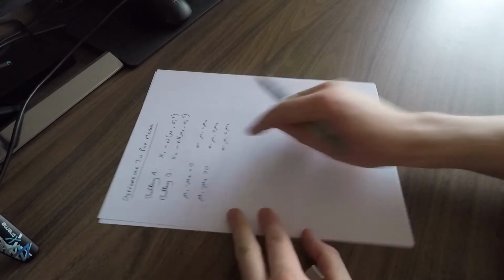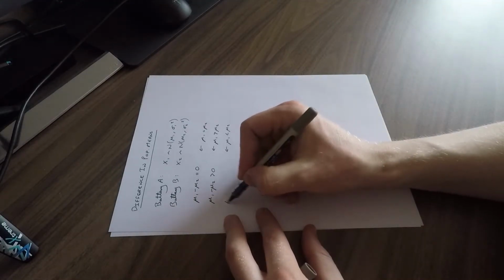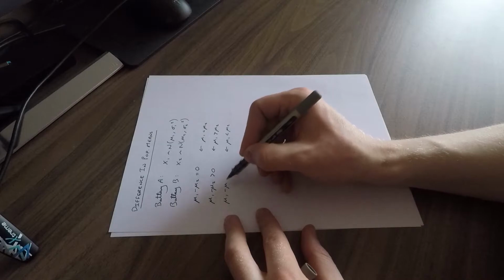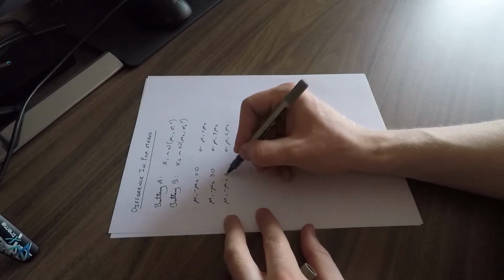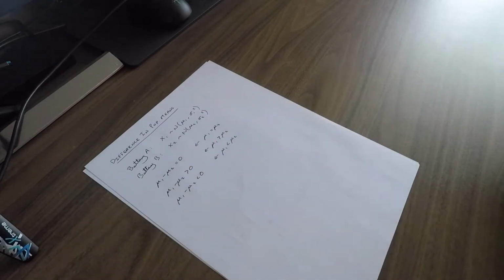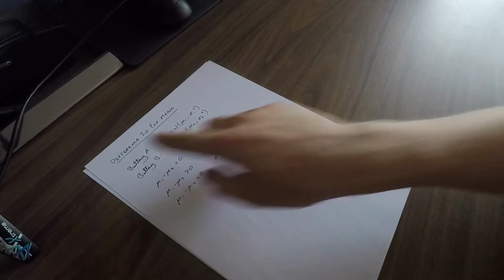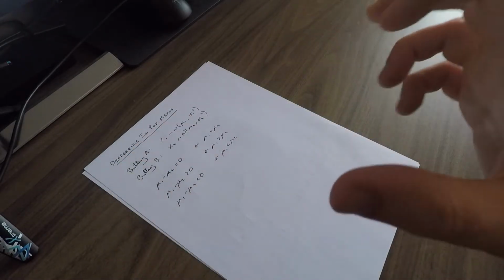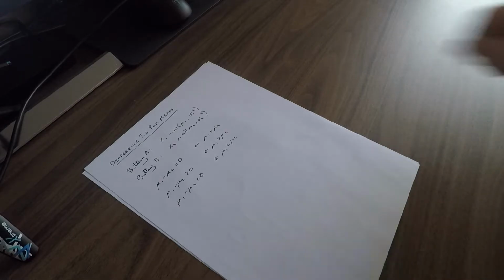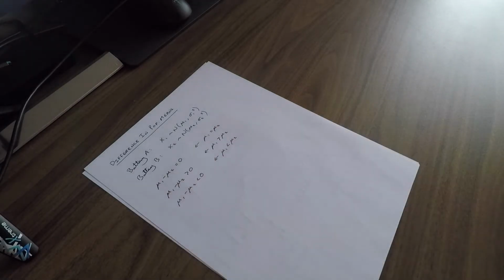In other words, battery 2 has the longer lifetime, in which case I take away mu2 from both sides, and mu1 take away mu2 is less than zero. So these are the three situations that I want to look at. But really it stems from the fact that I'm looking at the difference in how long each battery lasts for. So the difference in the mean lifetimes.